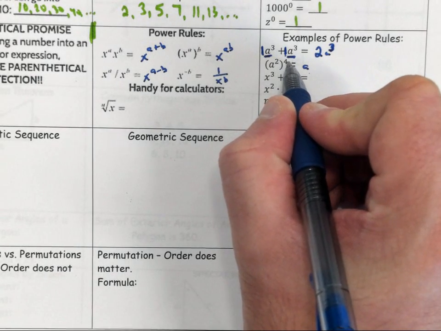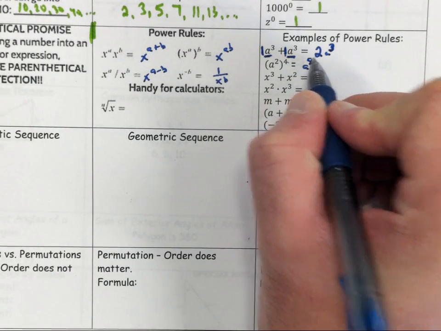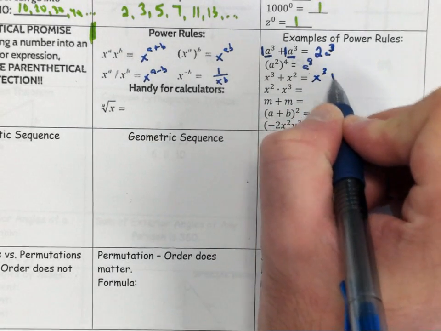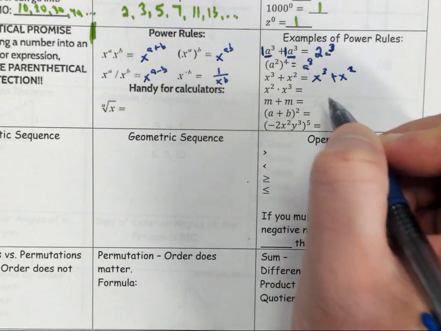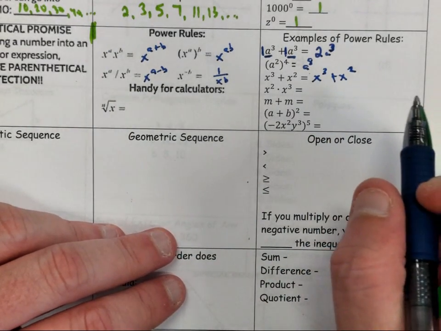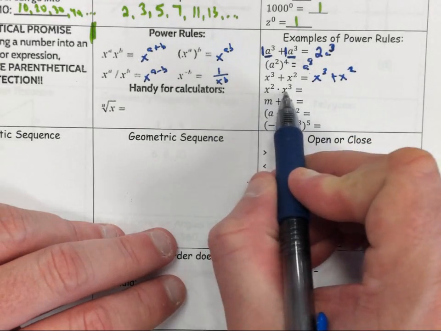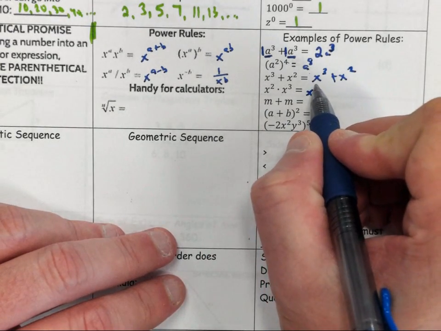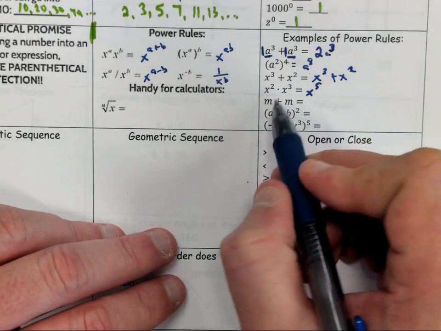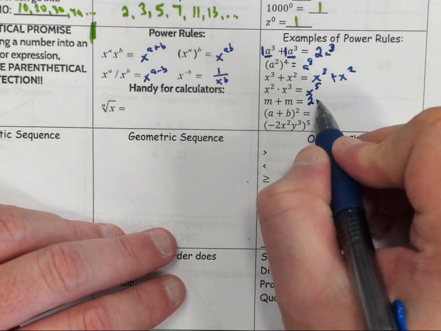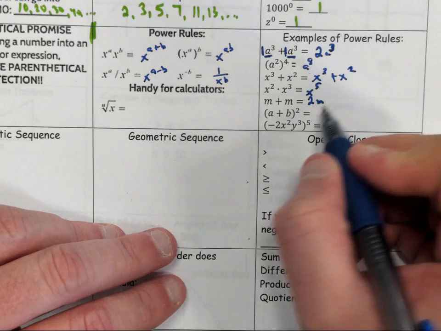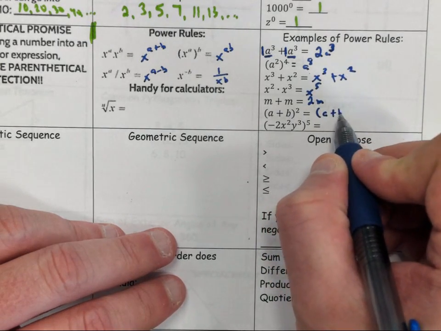Here's power to power. What would you do there? A to the 8th. Can I add these? No. So your answer would be x cubed plus x squared, because those are not like terms. We're multiplying here, so what would you do with your exponents? Add them. 2 plus 3 is 5. What's 1m plus 1m give you? 2m.